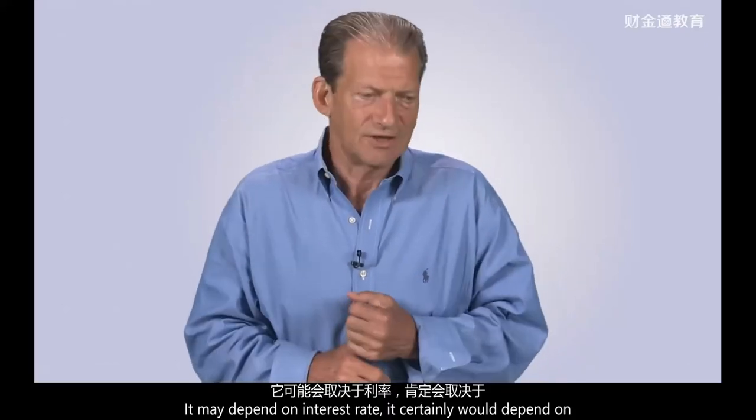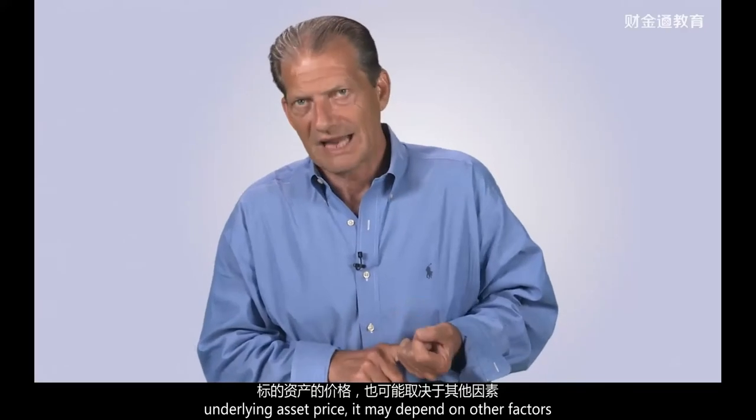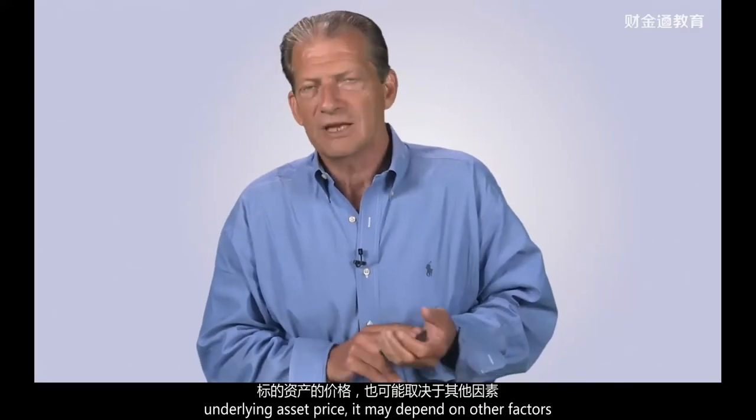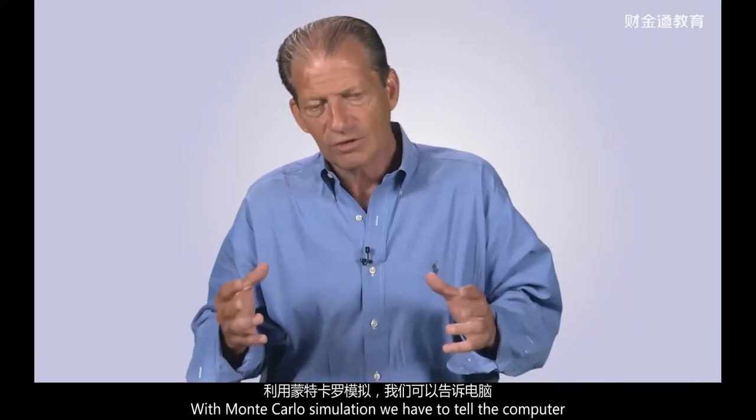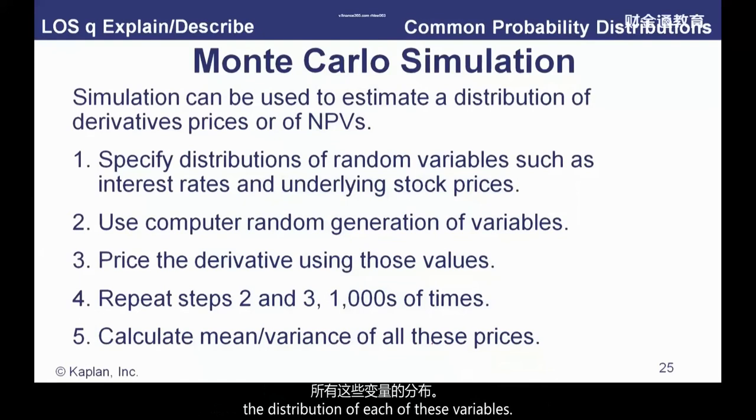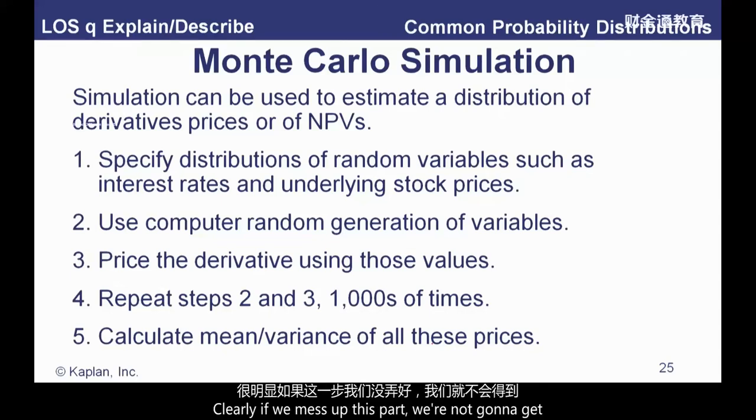Well, it may depend on interest rates. It certainly would depend on the underlying asset price. It may depend on other factors from the economy, other variables. And so with Monte Carlo simulation, we have to tell the computer the distribution of each of these variables. Its volatility, its standard deviation, its skewness, and what kind of distribution. It may come from a normal distribution, it may come from an F distribution, it may come from any distribution, and then we specify the parameters of the distribution. Clearly, if we mess up this part, we're not going to get very sensible answers, but have some faith that we can do this. And then we'll talk about what we can do if we can't do that.